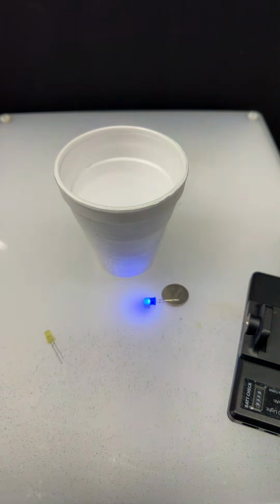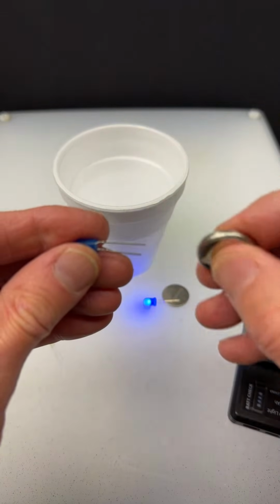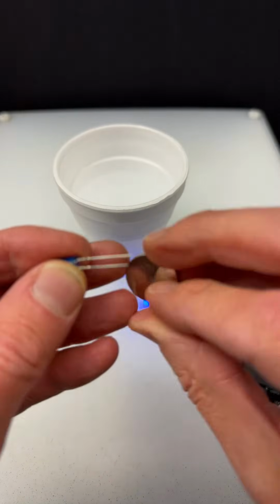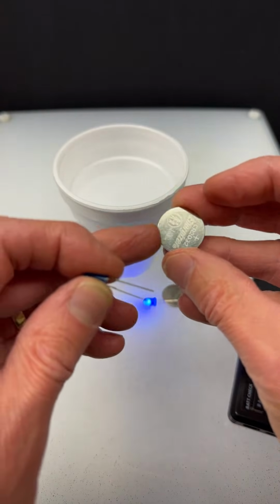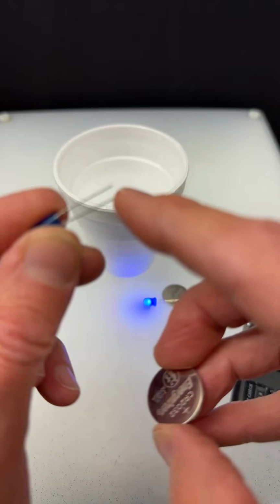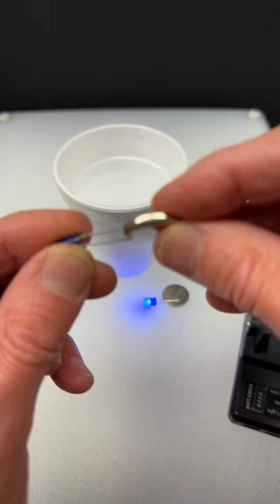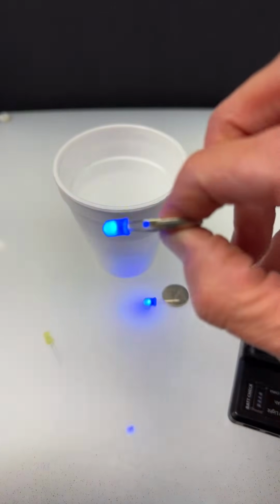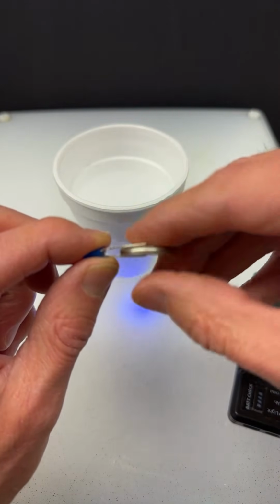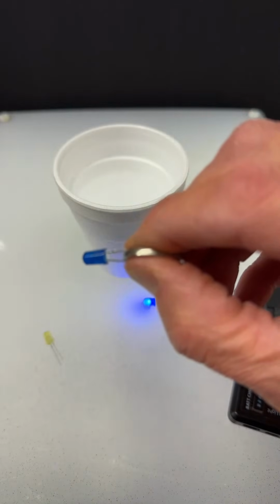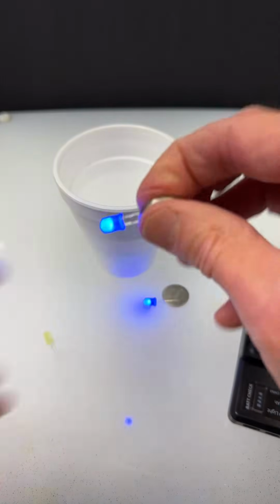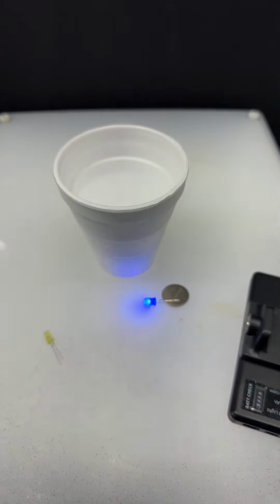Your LEDs only work if you set up the polarity right. So if you look, I've got the positive end of the battery here, the negative end of the battery here. And if you look at the LED, you can see that one of the ends is longer than the other. You have to set that one up on the positive, like that. If I flip the battery so that the polarity is reversed, nothing happens there. Your LED is not going to light unless the polarity is properly aligned.